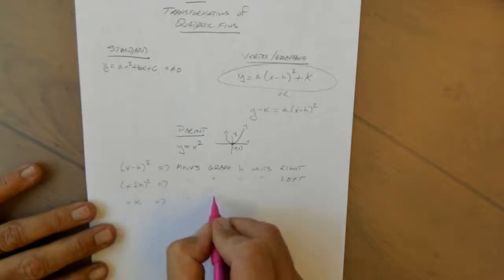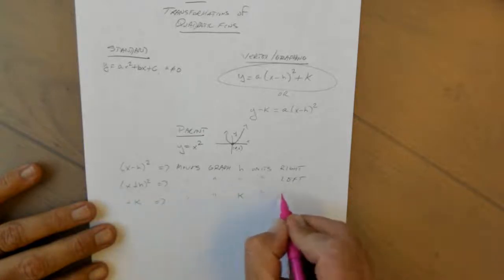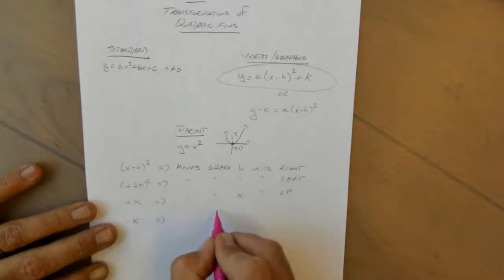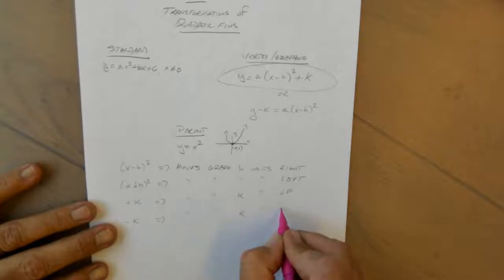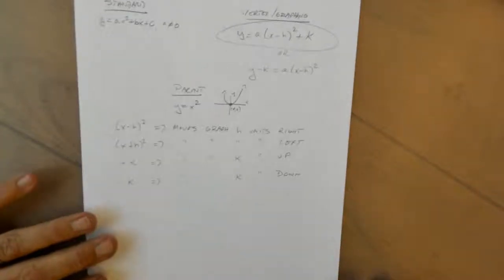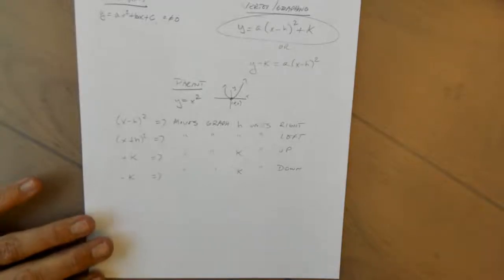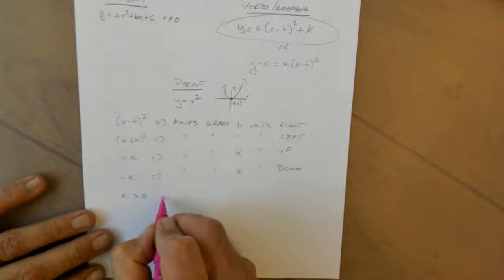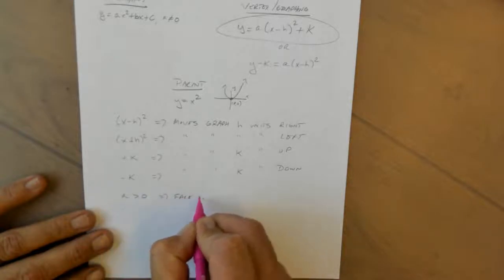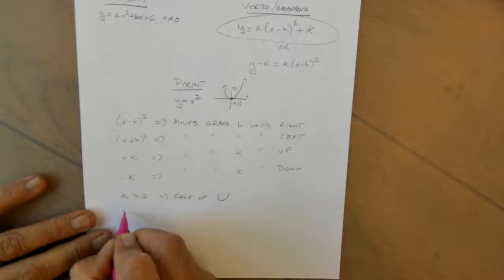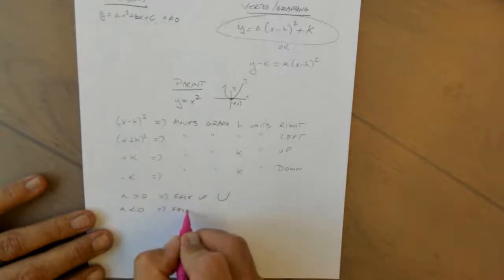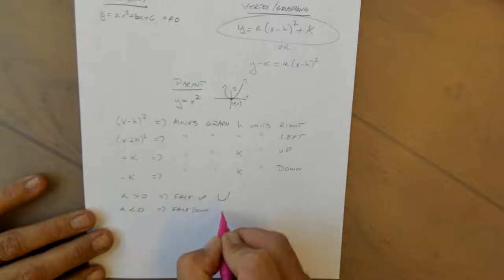Plus k moves the graph k units up. Minus k will move the graph k units down. And then we have the a, which is our stretch factor. If a is greater than 0, then we face up or open up like that. If a is less than 0, then it faces down or opens down.